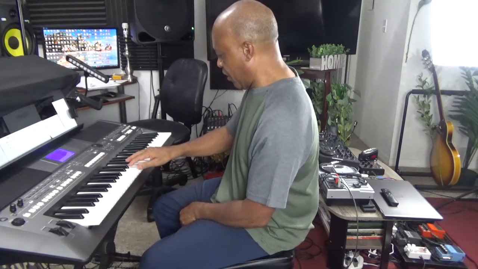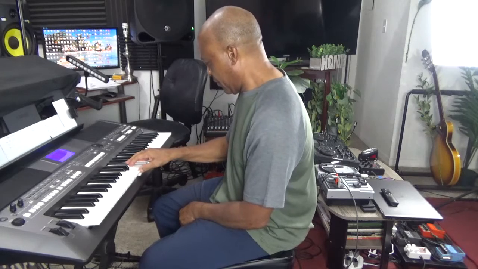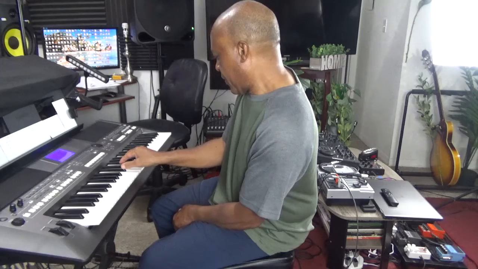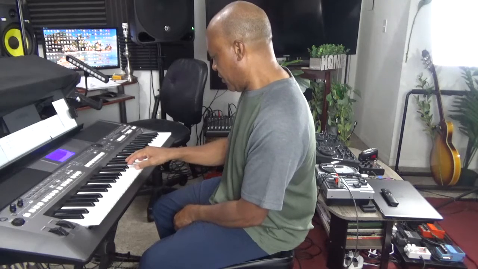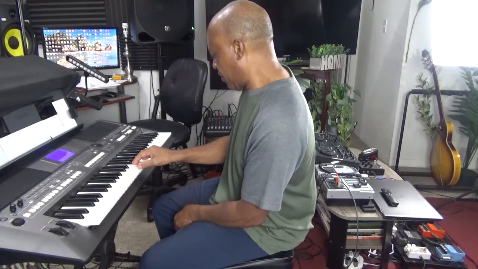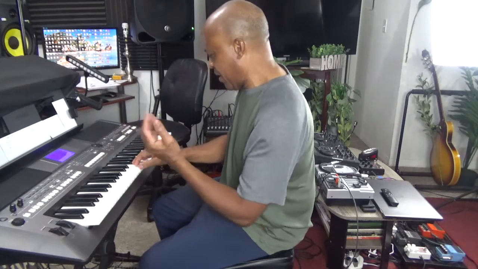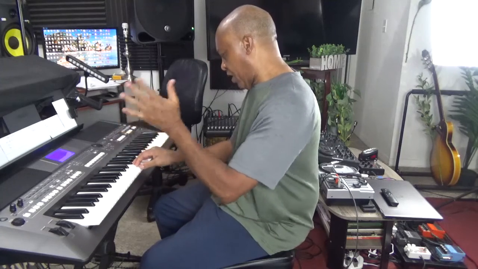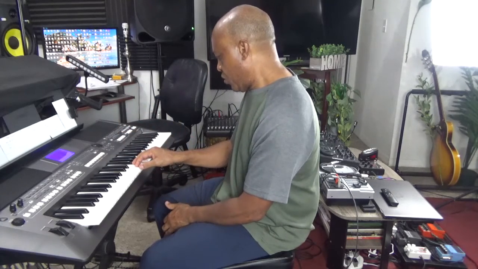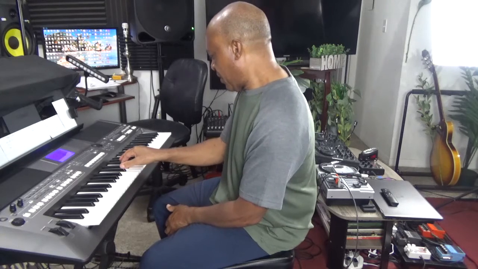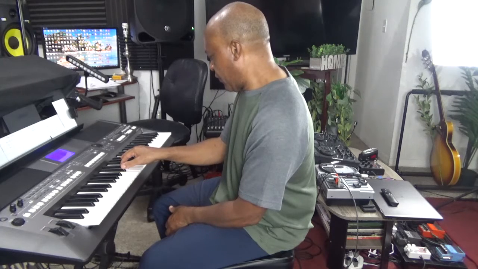Move from the 1, which can also be D major, D major 7, or D minor 7, or D minor, and then move all those tonics to the C sharp minor 7 flat 5.